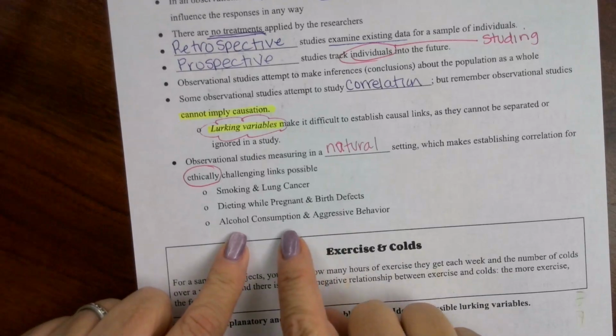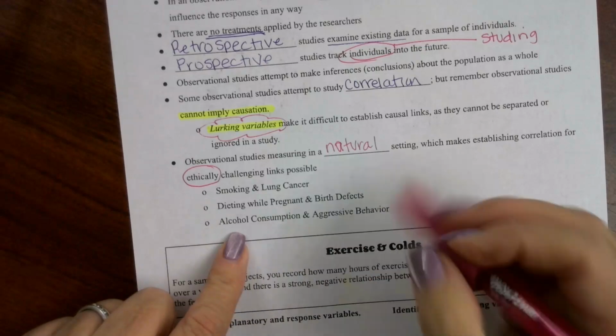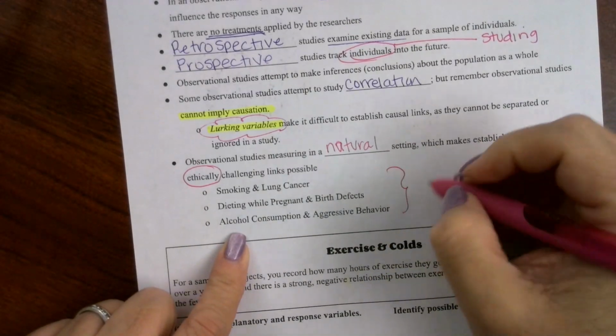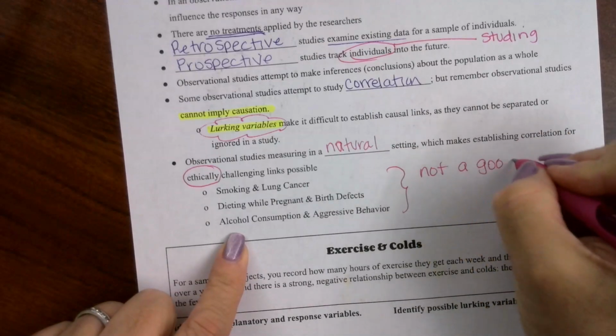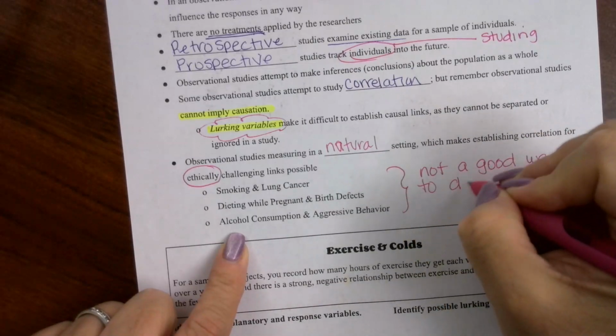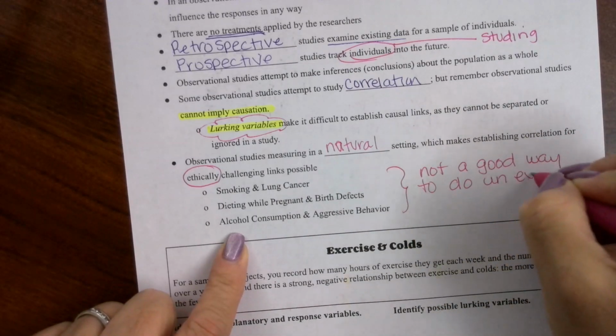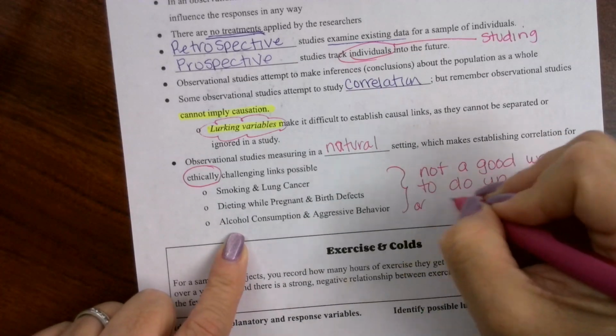Or we want you to drink and we want to see what the aggressive behavior is. All of these things are not a good way to do an experiment or an observational study.